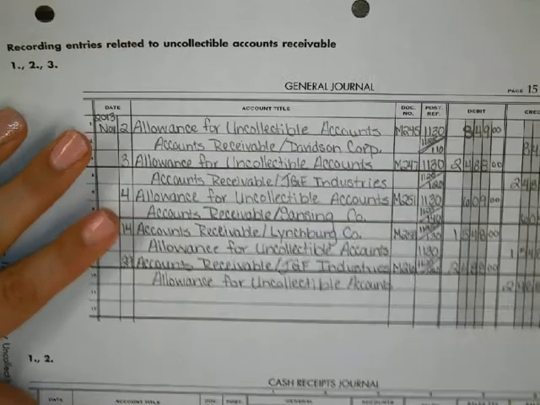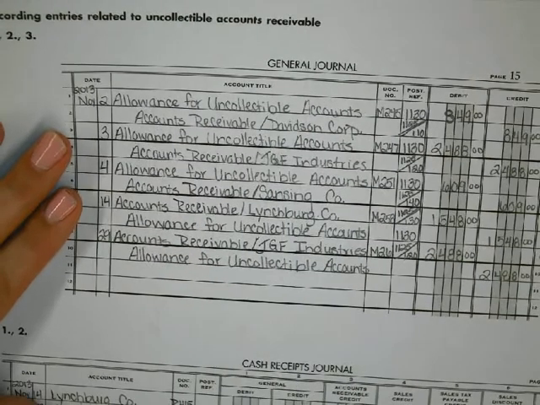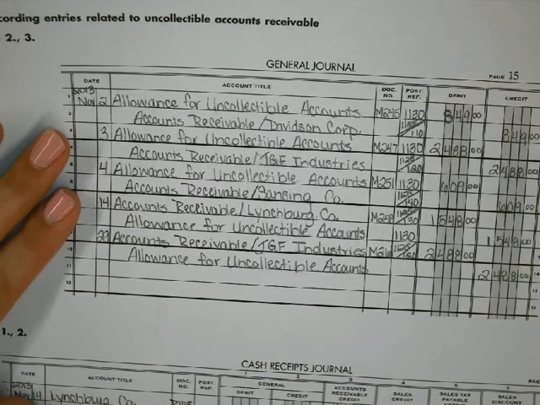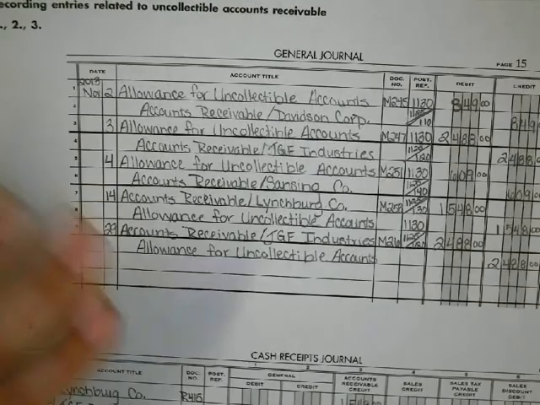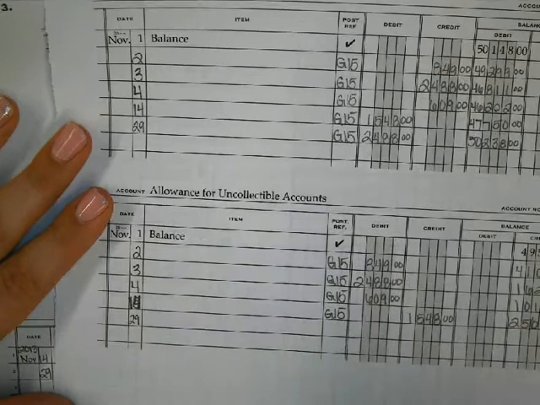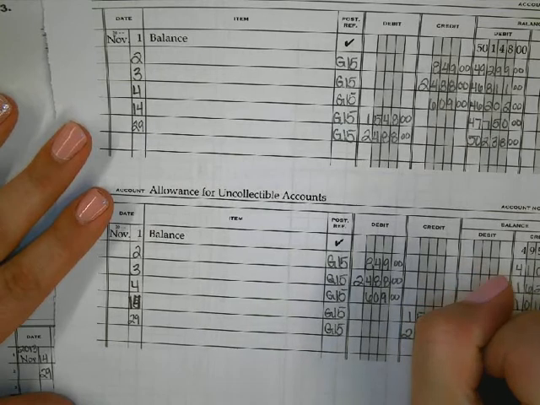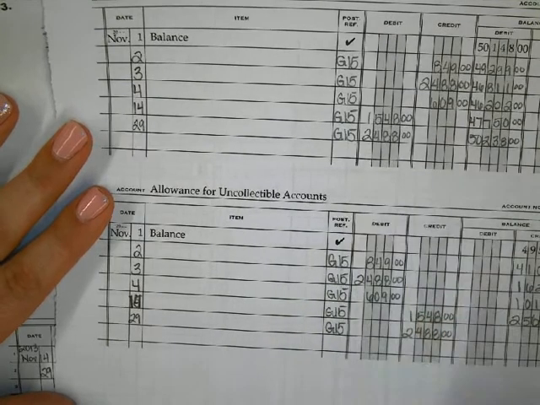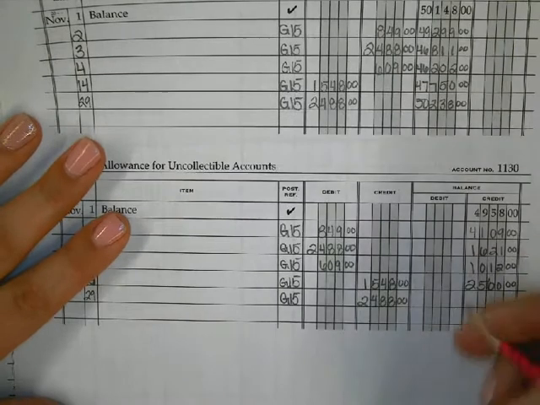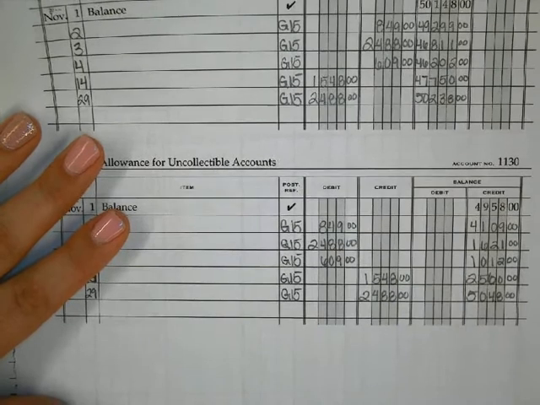And then we have the allowance that we're going to put back in on the 29th. I'm going to take my number 1130 and bring it back up. Okay, so now when I look at my General Journal, my post reference should be all filled in. I've posted all of those account numbers.